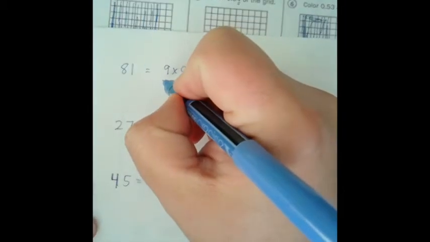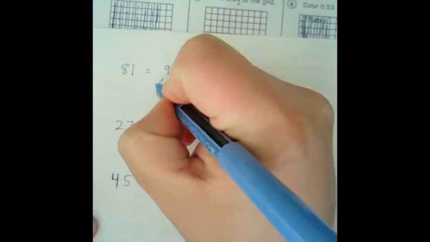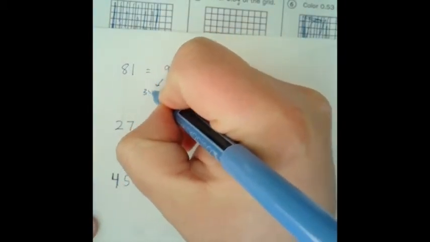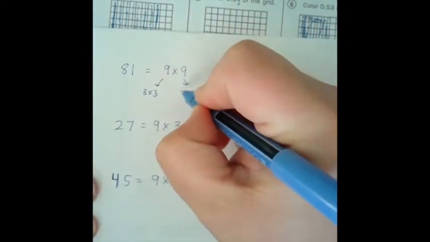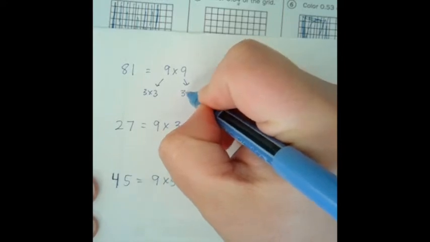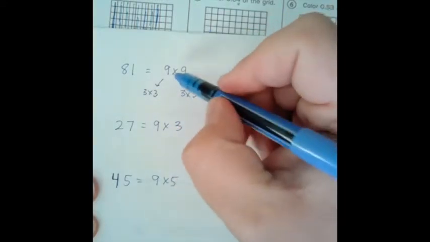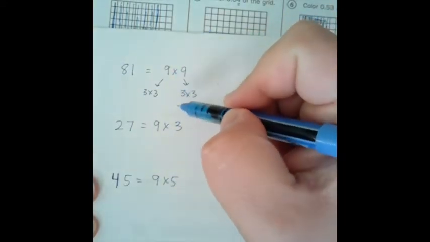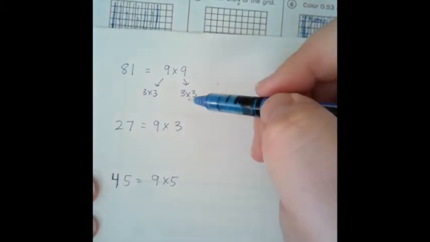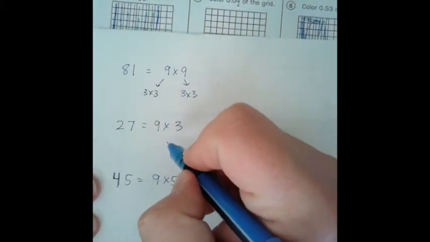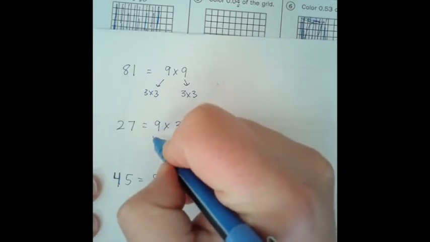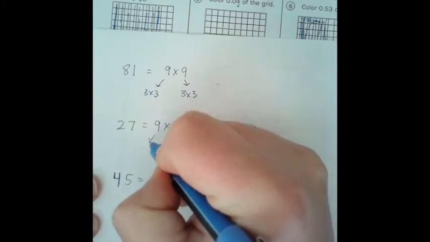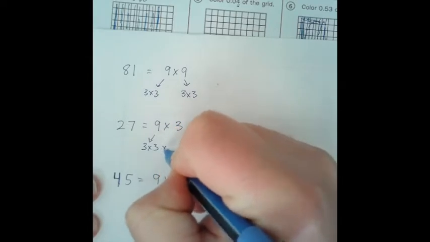But then when I'm thinking about the number 9, I know that 9 is also 3 times 3. So you could say 3 times 3 over here. So every time you see 9, you could say 3 times 3. So if I look at 27, it would be 3 times 3 times 3.